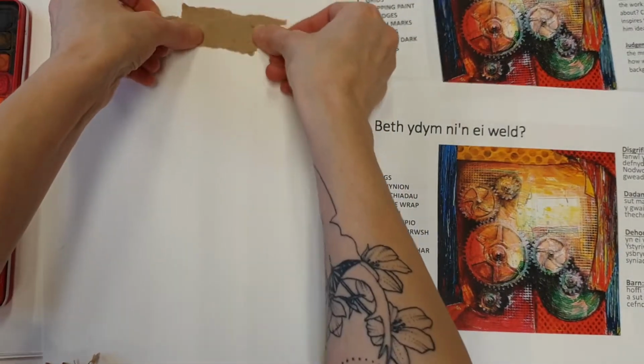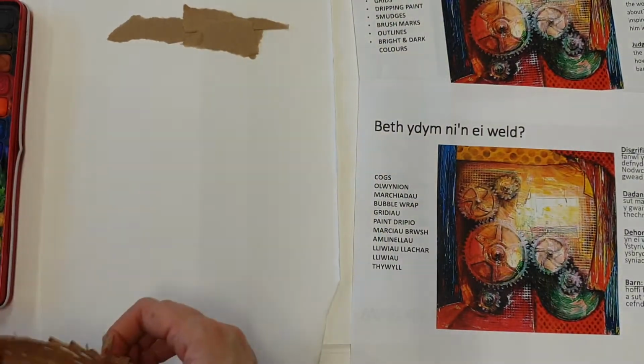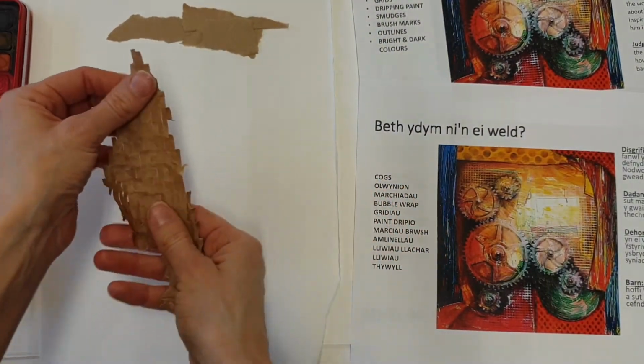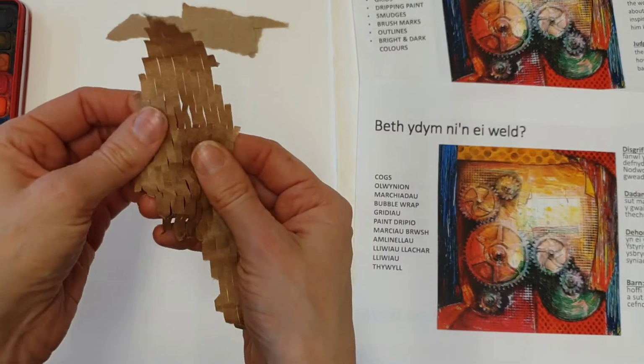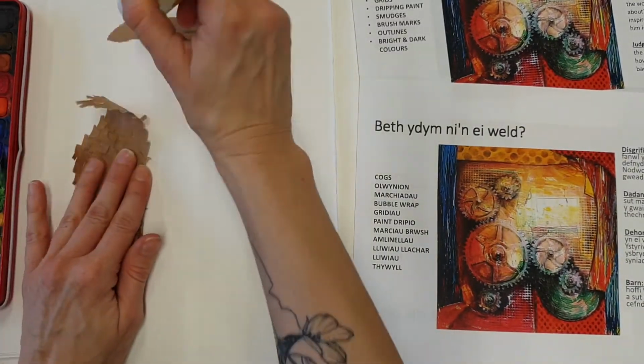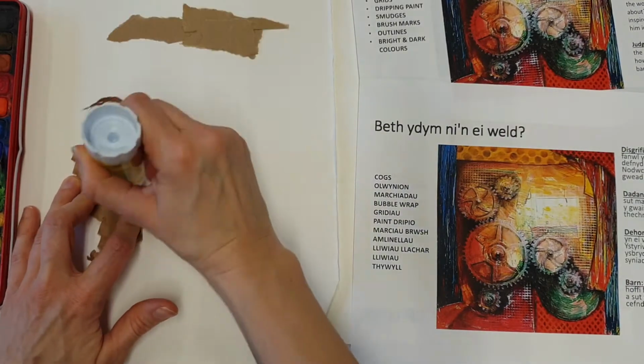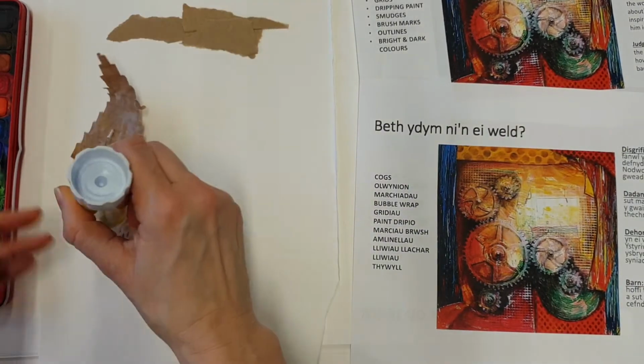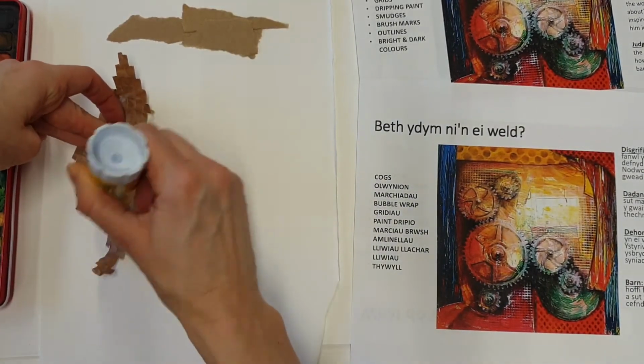You can apply a little bit of that on, and then I'm going to add a little bit of this textured paper as well with the cuts in it, because you can add a bit more of a different type of texture feature on top. So applying plenty of glue.